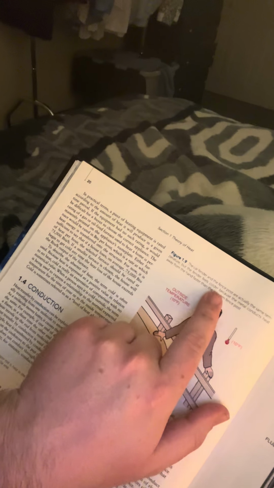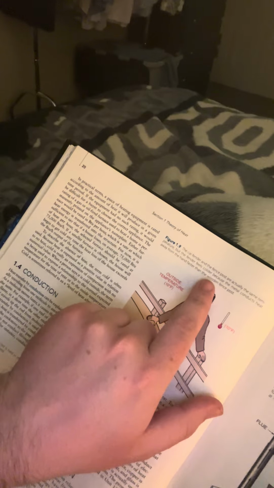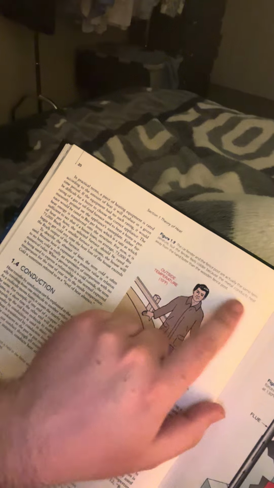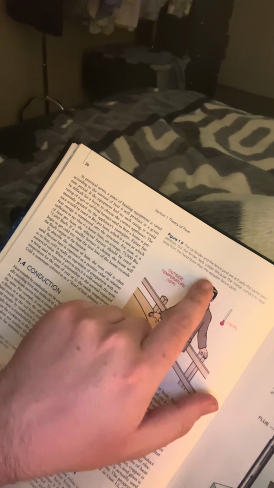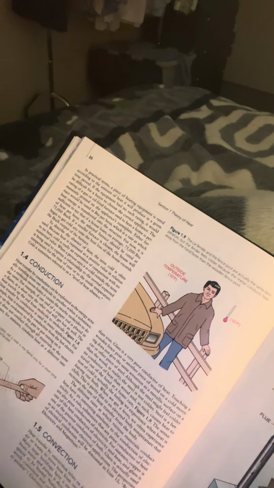The car fender and the fence post are actually the same temperature, but the fender feels colder because the metal conducts heat away from the hand faster than the wooden fence post.